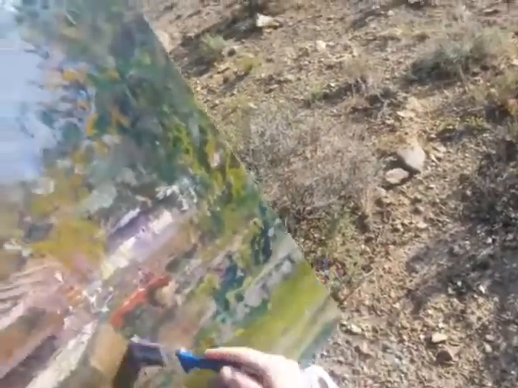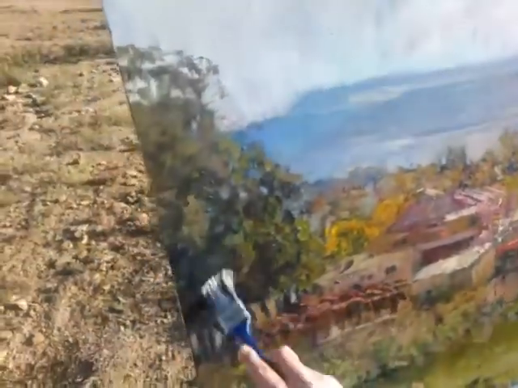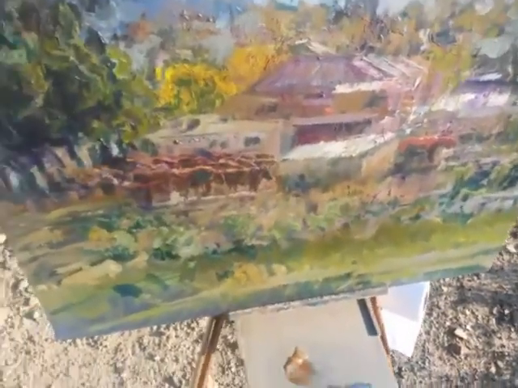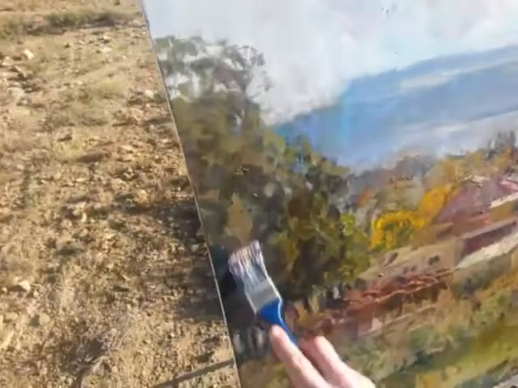Ever so slightly, not even hardly noticeable. I want to muddy the paint.